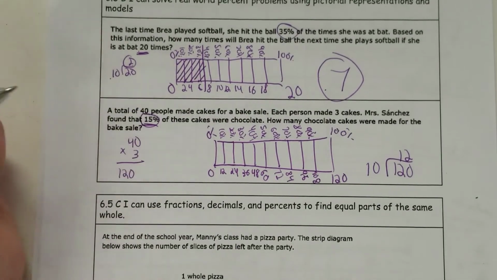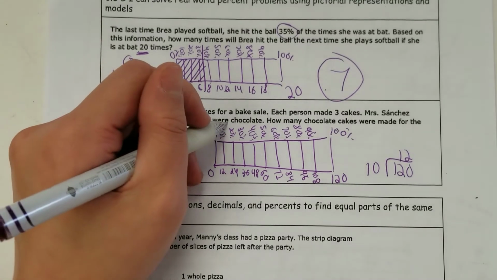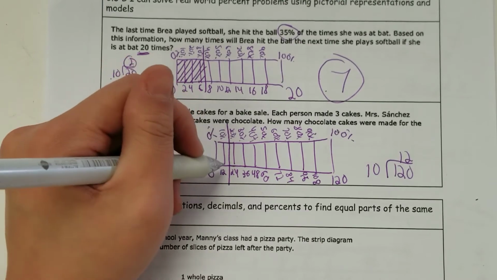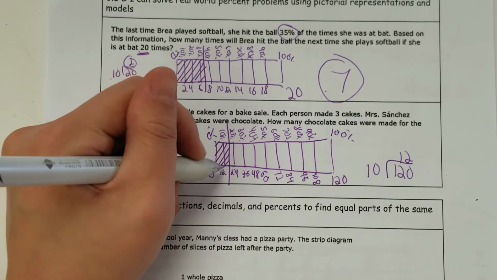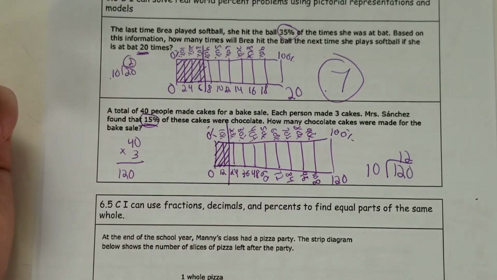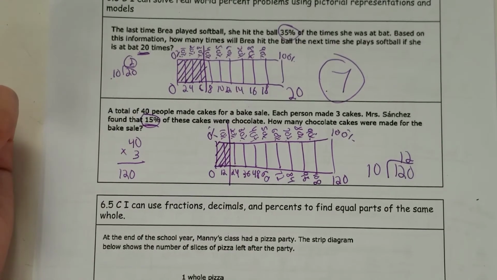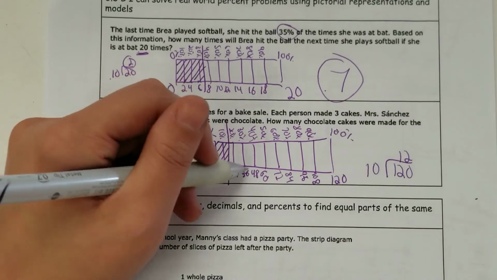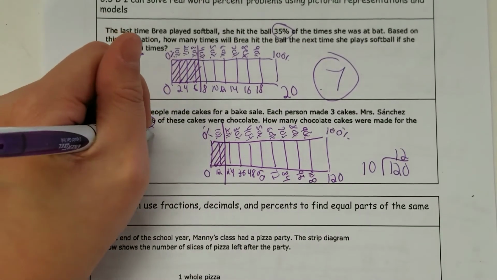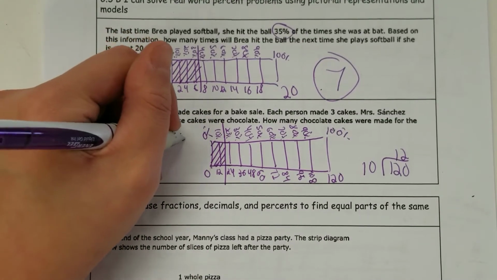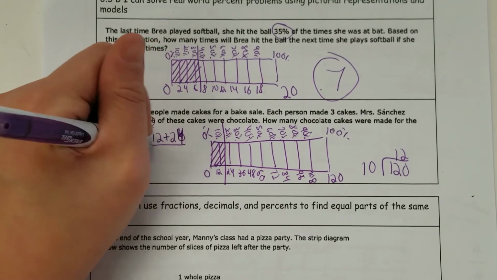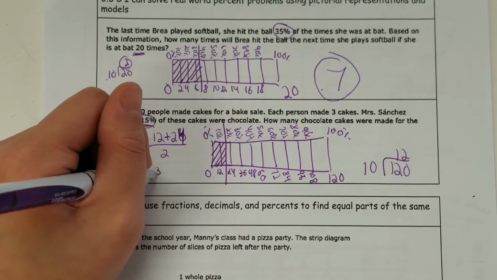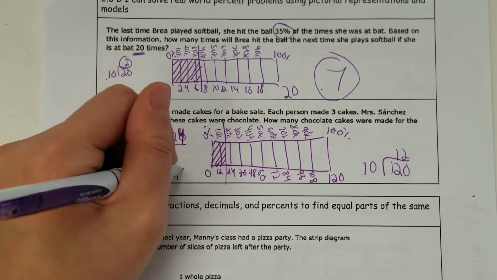We're looking at 15% of these cakes, and so I need to look for the one that's halfway between 10 and 20, as well as the one that's halfway between 12 and 24. I don't know if you guys remember this, but there's 2 ways you can find the middle number between 12 and 24. The first way is just add them together and divide by 2. 12 plus 24 is 36, divided by 2 is 18.